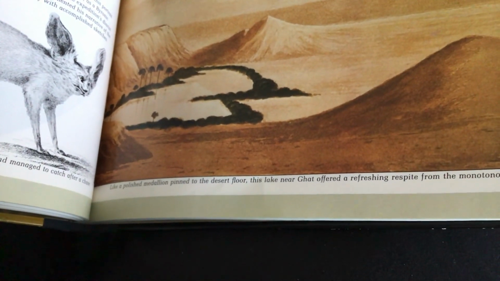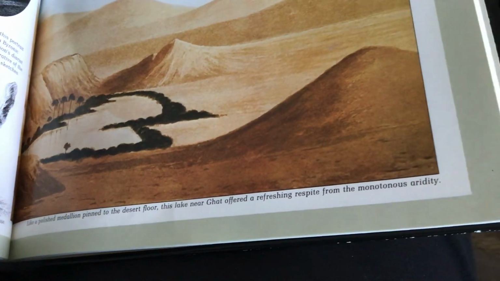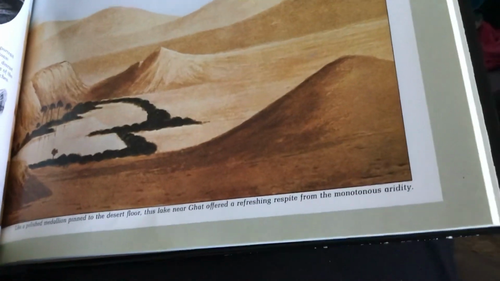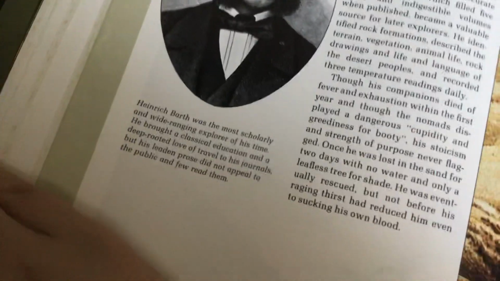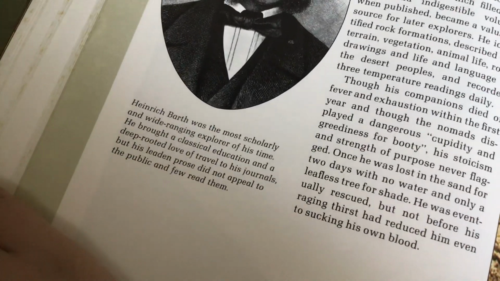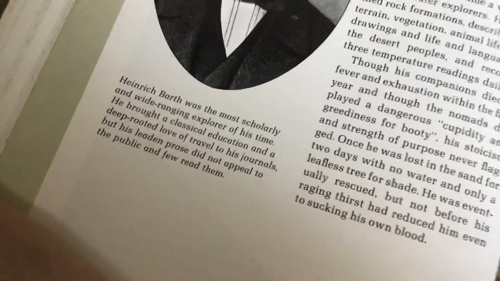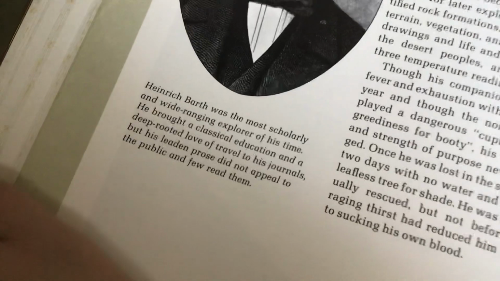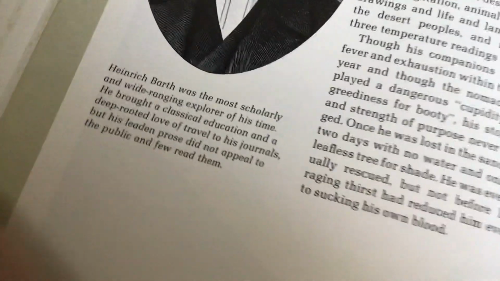Like a polished medallion pinned to the desert floor, this lake near Ghat offered a refreshing respite from the mountainous aridity. See? Henry Clapperton was the most scholarly and wide-ranging explorer of his time. He brought a classical education and a deep-rooted love of travel to his journals, but his long-winded prose did not appeal to the public, and few read them.